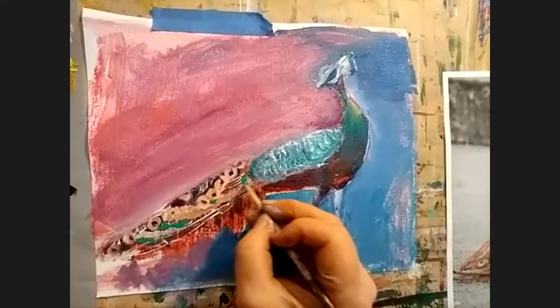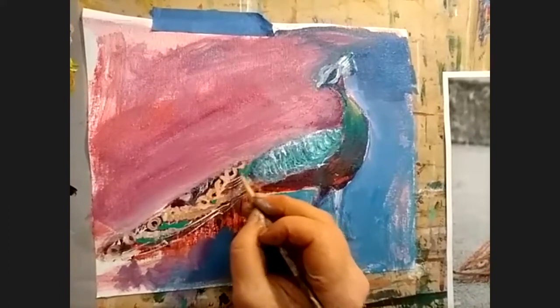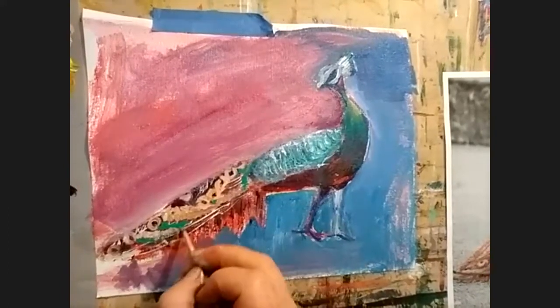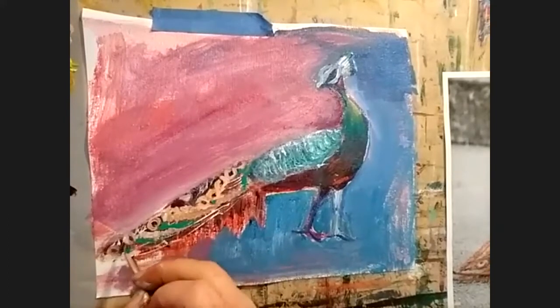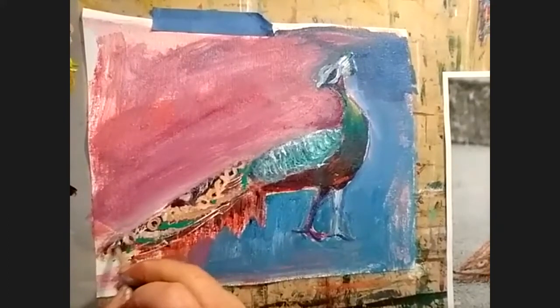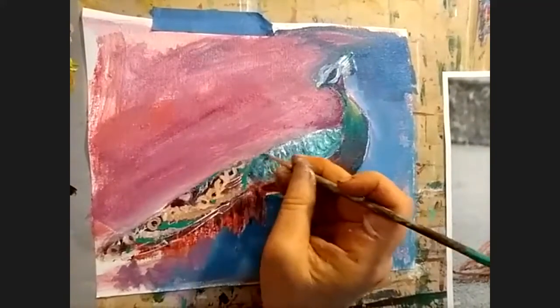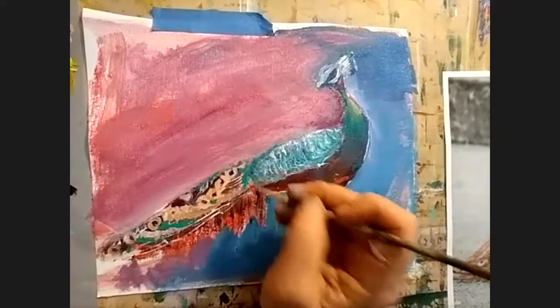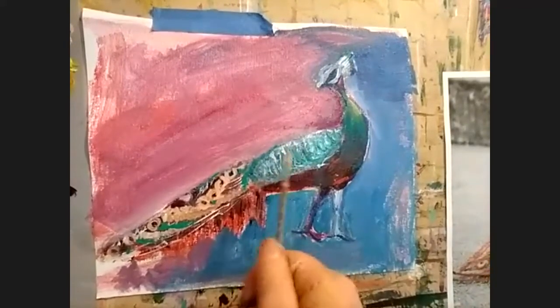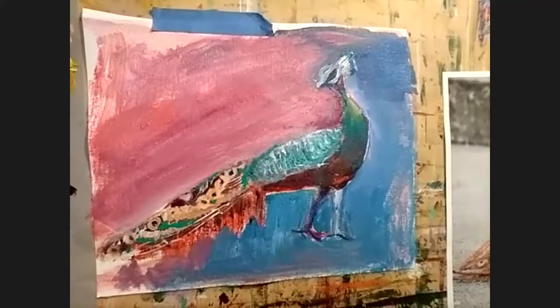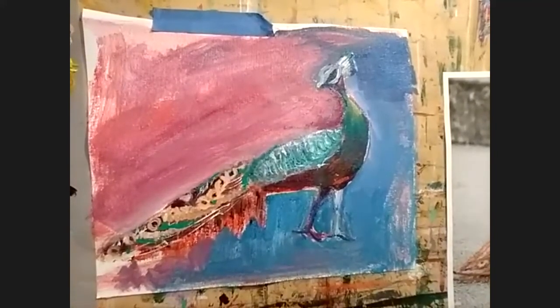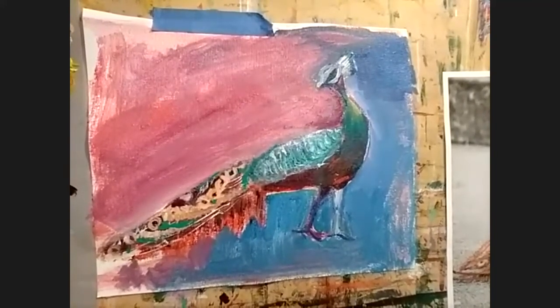Okay, so Sandra, there you go. Viridian green and lemon yellow might work to create those pretty greens that Anik has mixed together. You see her tail? That's pretty turquoisey looking. Sorry, viridian and what yellow? Lemon yellow, I think. Yeah, cool yellow.